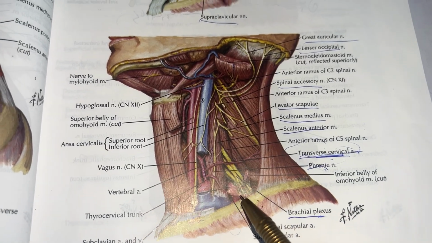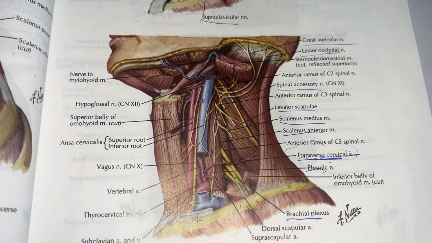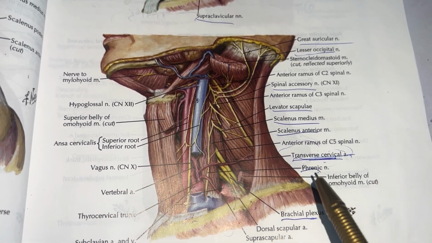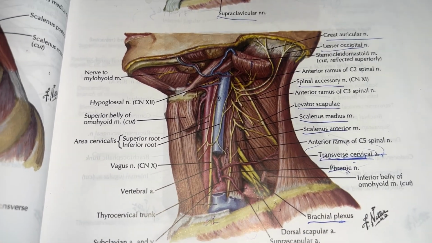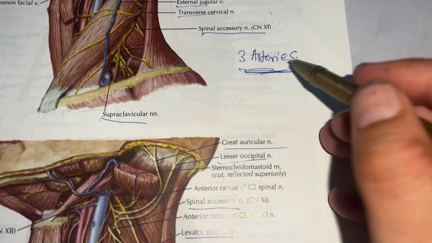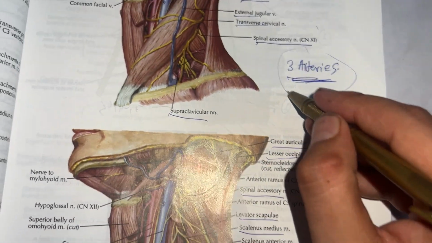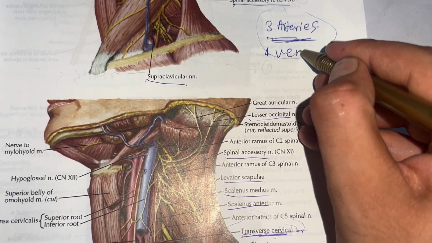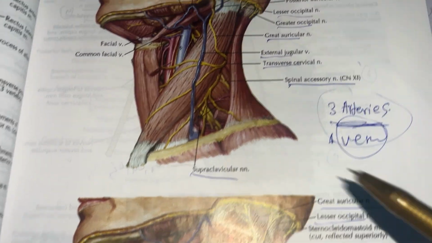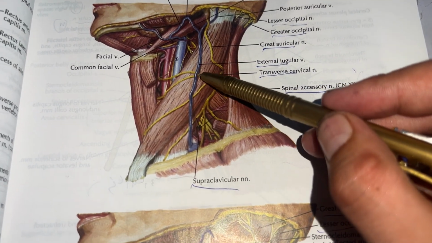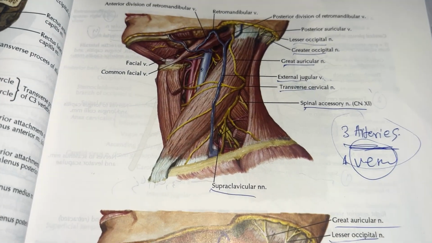The subclavian artery runs behind the scalenus anterior muscle, while the transverse cervical artery and the suprascapular artery run anterior to the scalenus anterior muscle. So these are the three arteries which are present in the posterior triangle. Now, one vein is also present in the subclavian triangle, and this vein is this one. This is the external jugular vein. So the external jugular vein is also present.